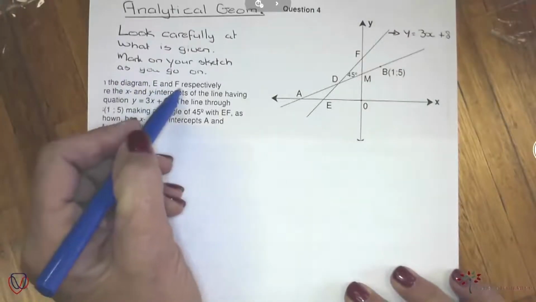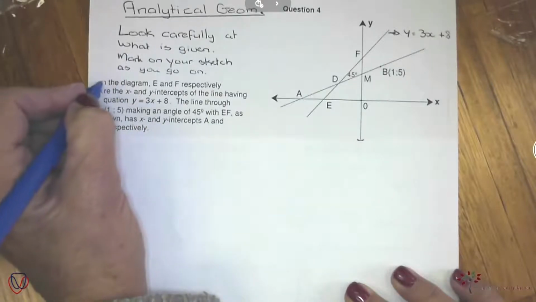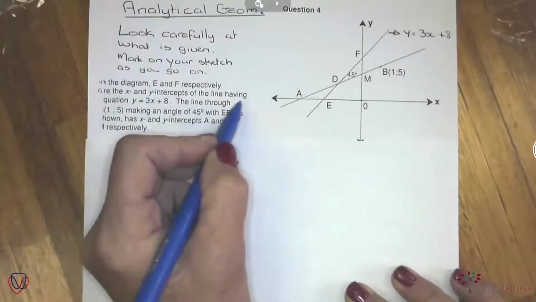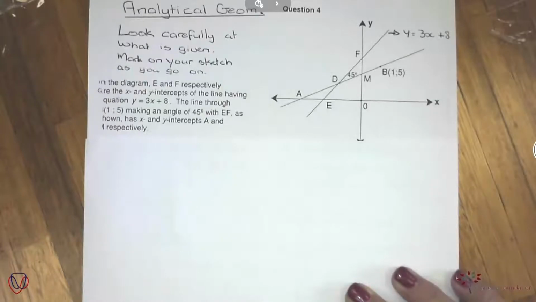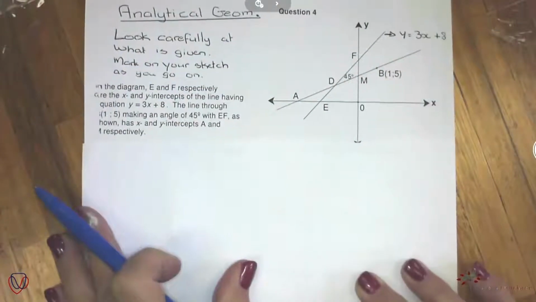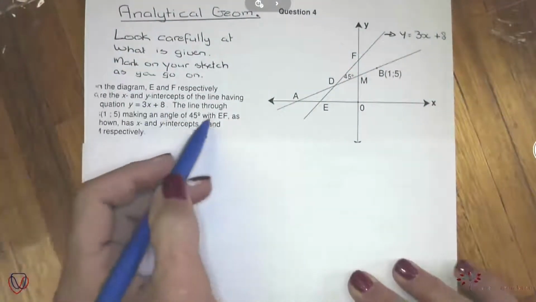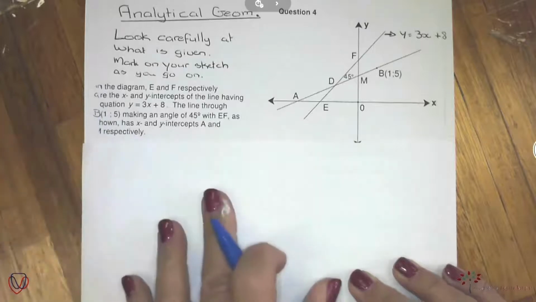This is analytical geometry. This is what was given to us. Let's see. In the diagram, E and F respectively are the x and y intercepts of the line having y = 3x + 8 as a formula. I wrote it there because that's a very important equation that we're going to use a lot.